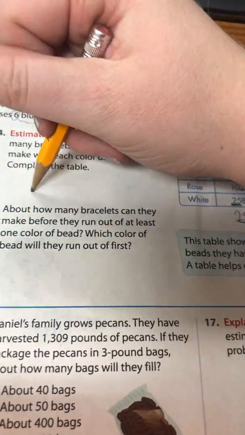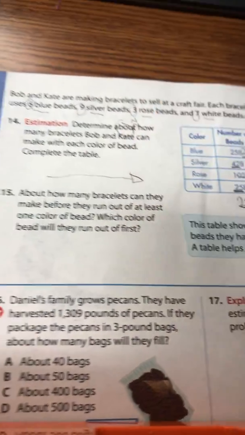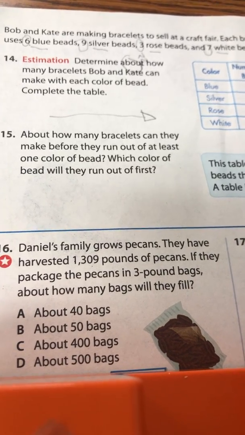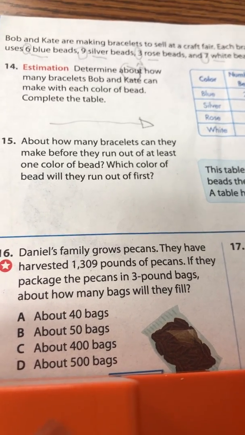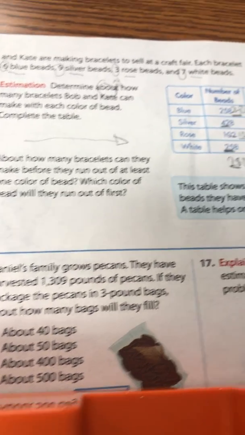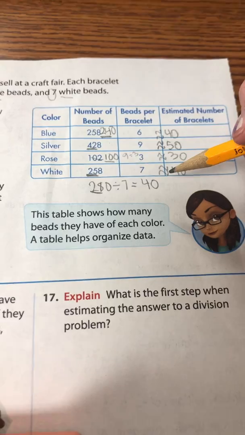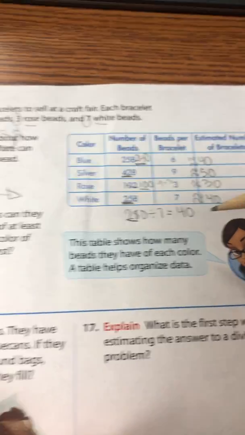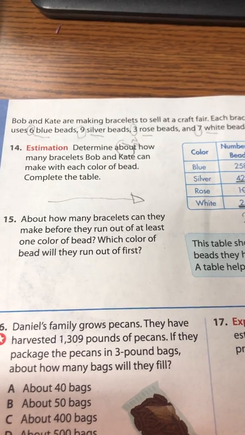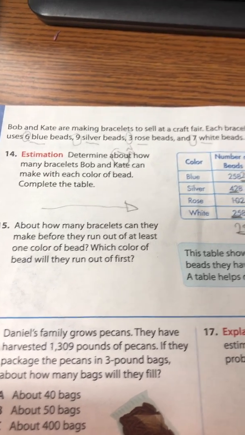Okay, this answer's right here. About how many bracelets can they make before they run out of at least one color of bead? Which color of bead will they run out of first? Okay, this table shows how many beads they have of each color. The table helps organize the data. About how many bracelets can they make before they run out of at least one color?